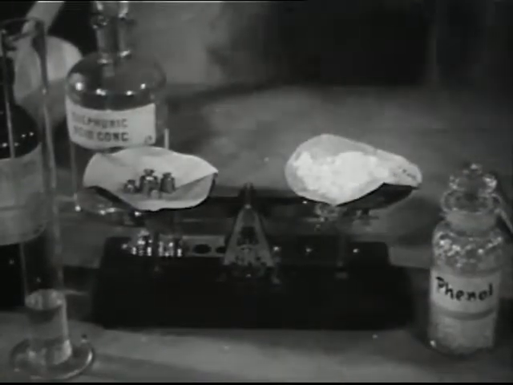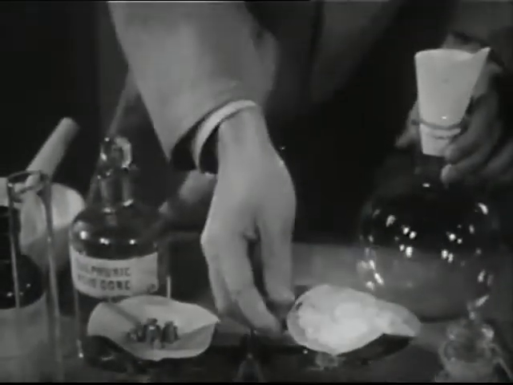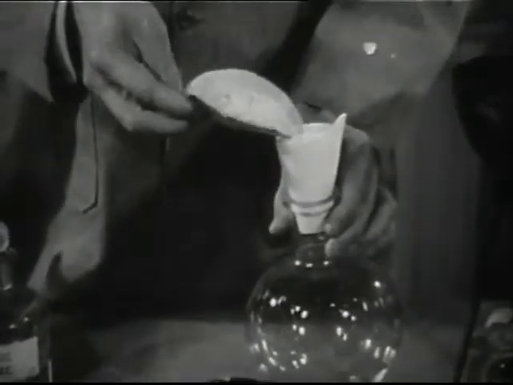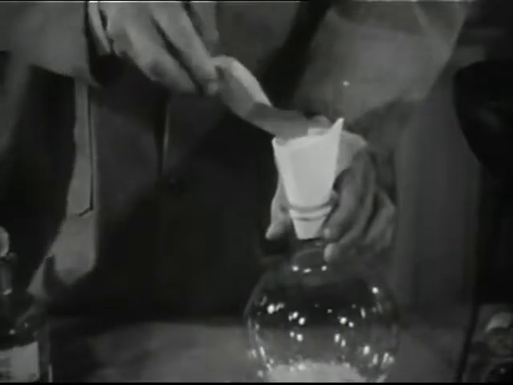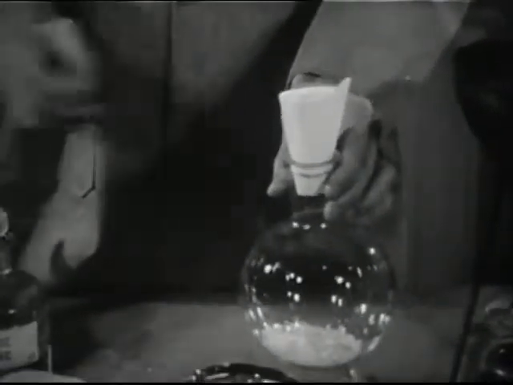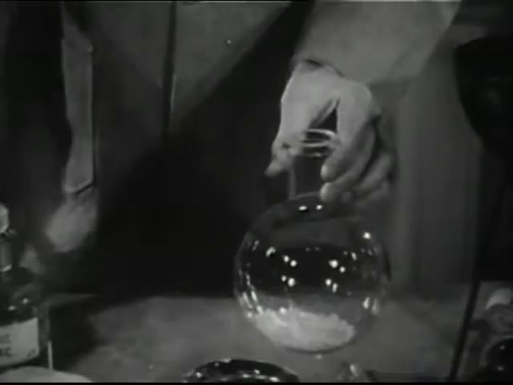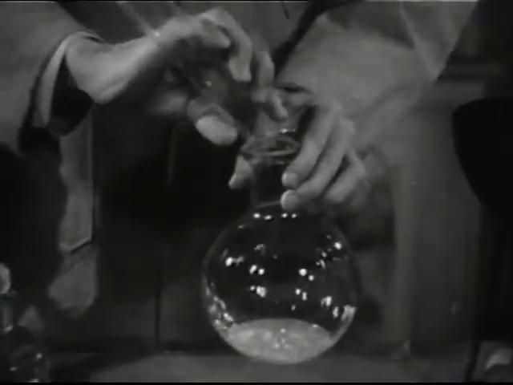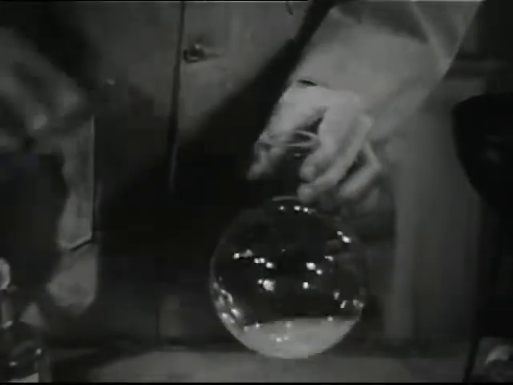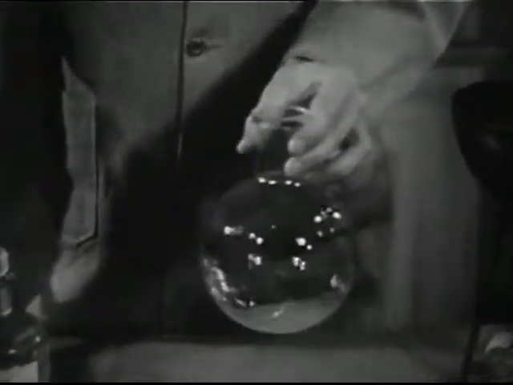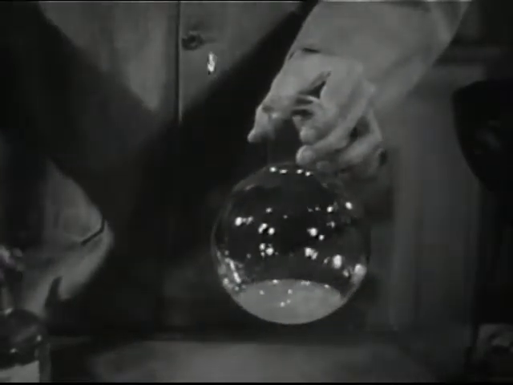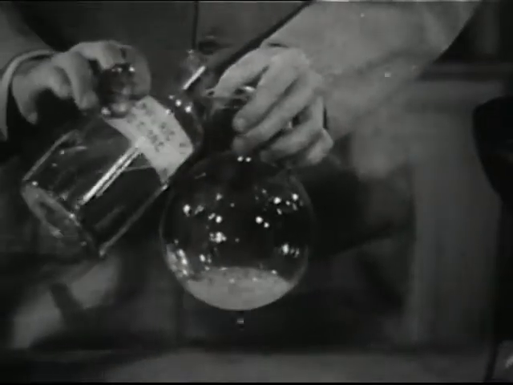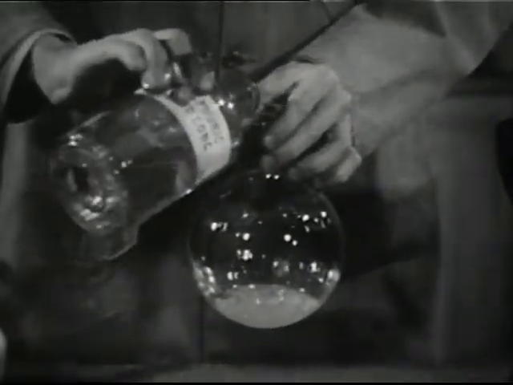Here we see the complicated process on a laboratory scale, where the steps can be clearly observed. A measured amount of phenol crystals is placed in a flask. Two-thirds as much formaldehyde is then added. And the mixture is swirled about to help dissolve the phenol. A very few drops of sulfuric acid are added to start what is known as an exothermic reaction.